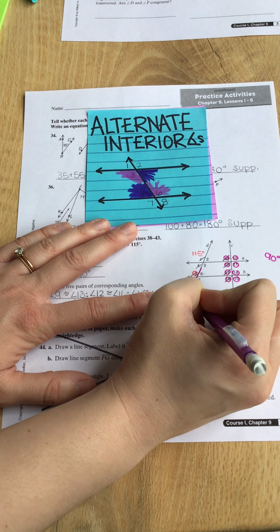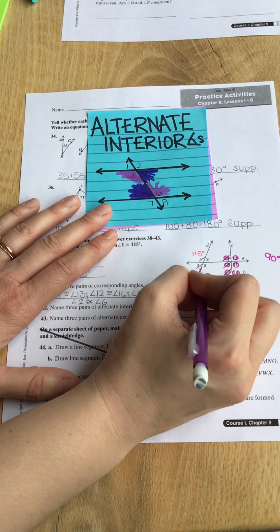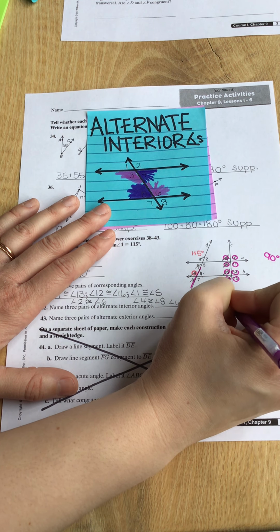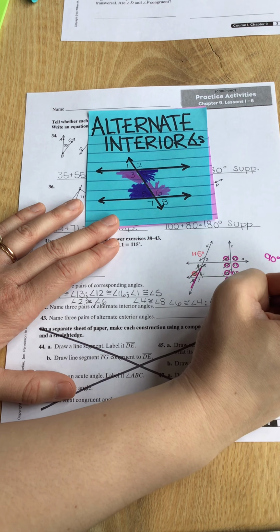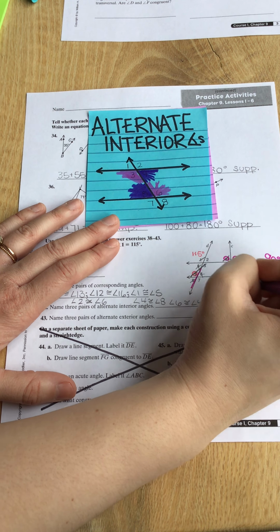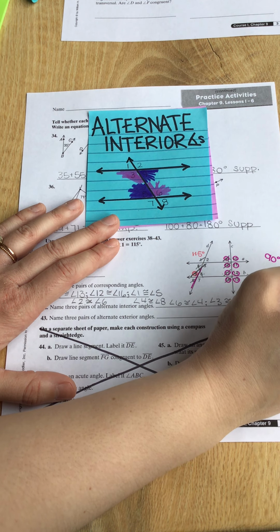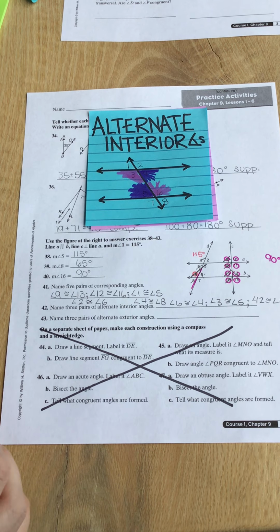I need to do 3 of them. Got that. Angle 3 and angle 5. Got that. All right, let's go 12 and 14. Angle 12 and angle 14. Be a little neater than I am on that one. This bar is just running in my arm.